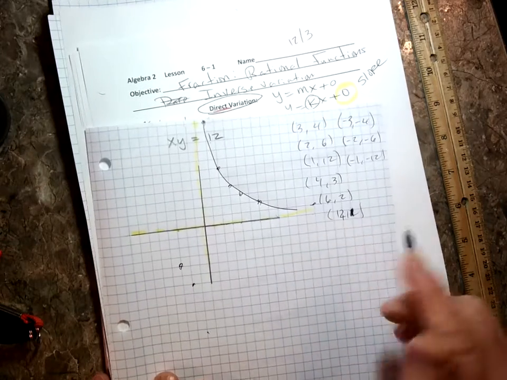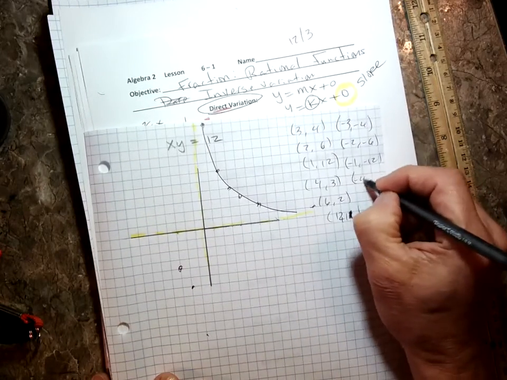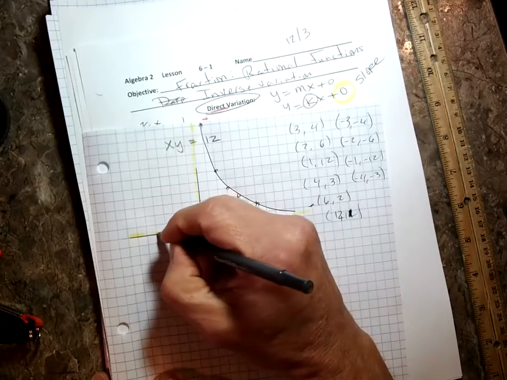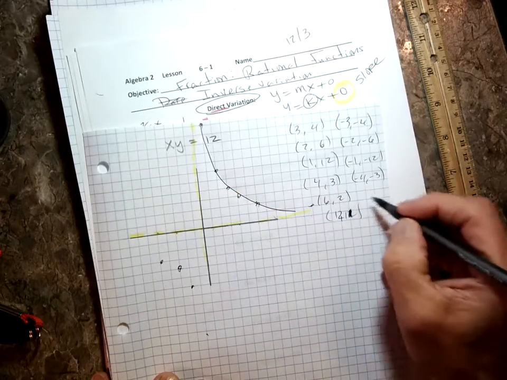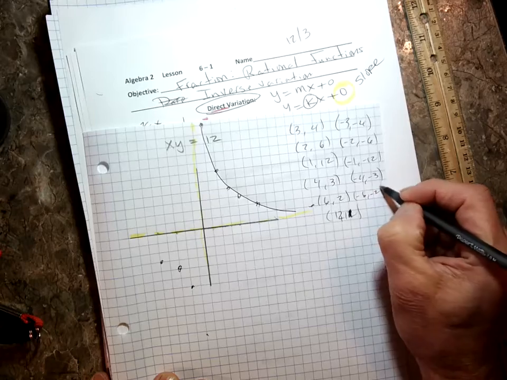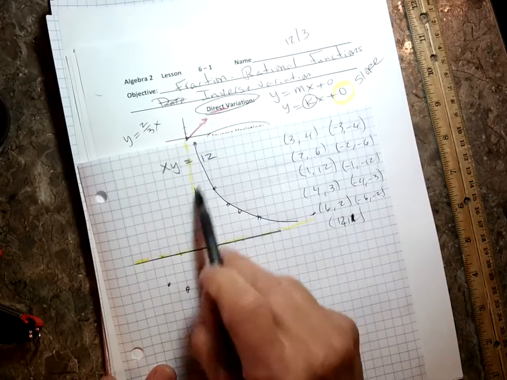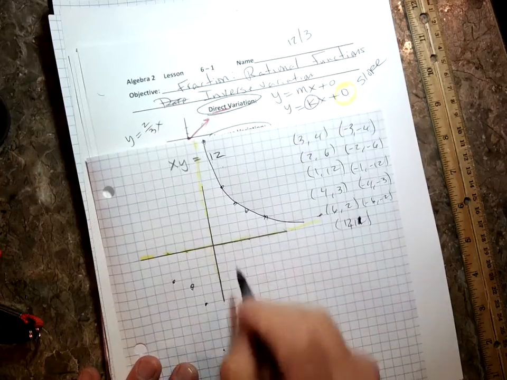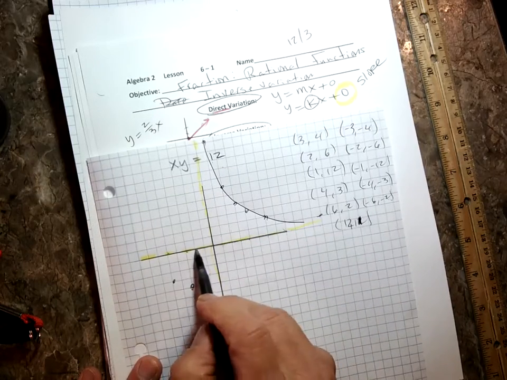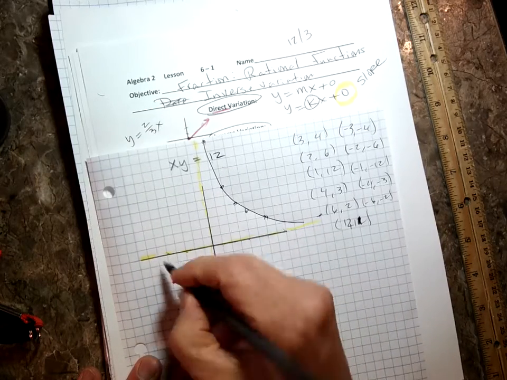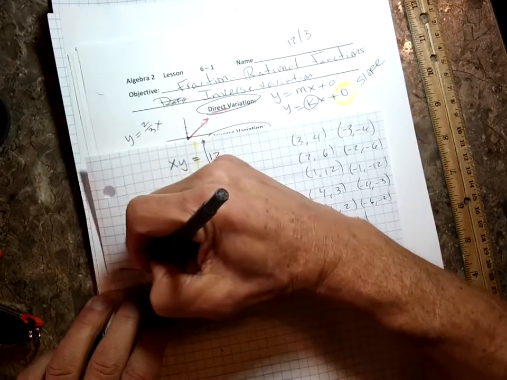And how about a negative 4, negative 3, sure. Oh, and how about a negative 6, negative 2, because a negative times a negative makes a positive, which still makes a 12, right? And then it keeps going, and so it looks like this.